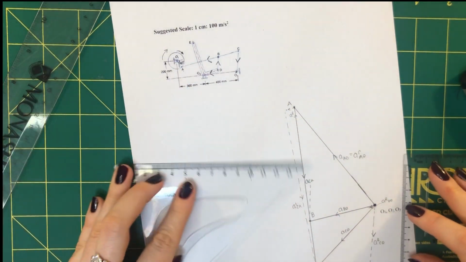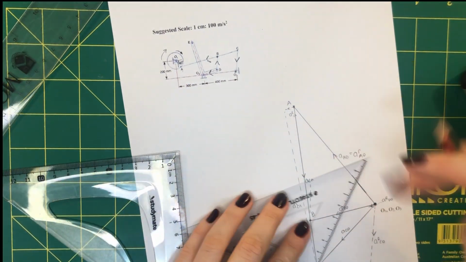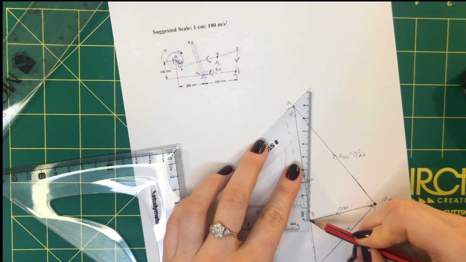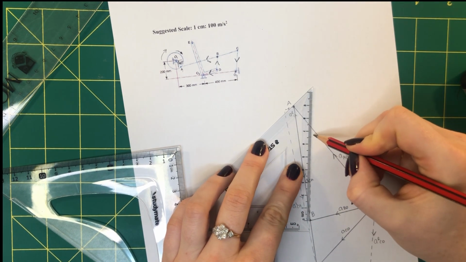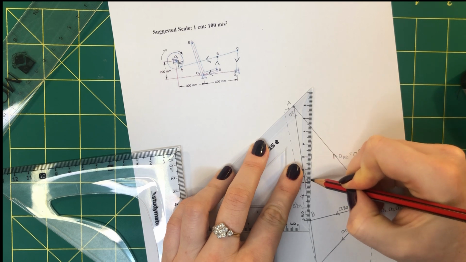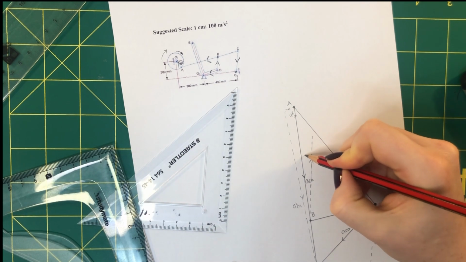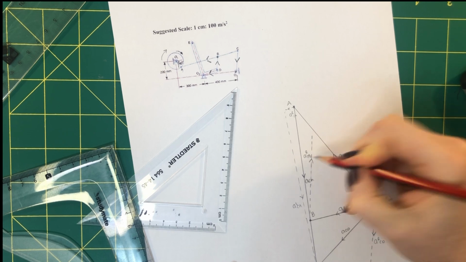So I have my line, let's measure 6.8. And this is radial DB.